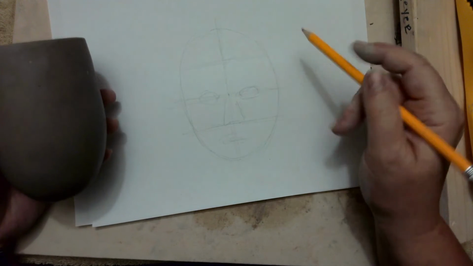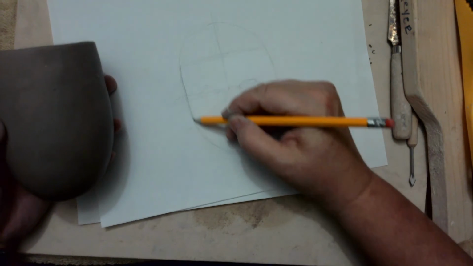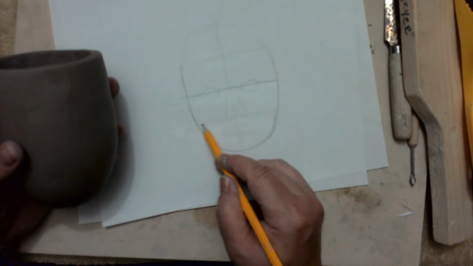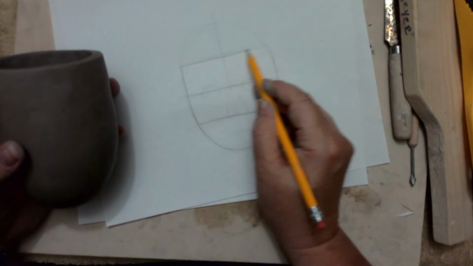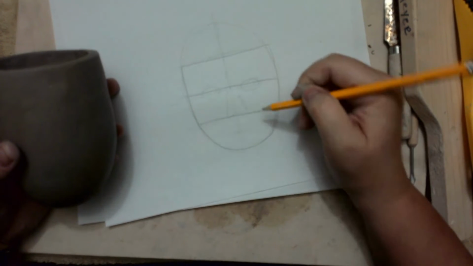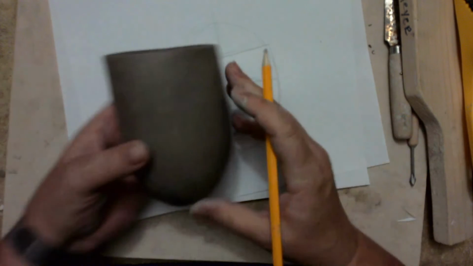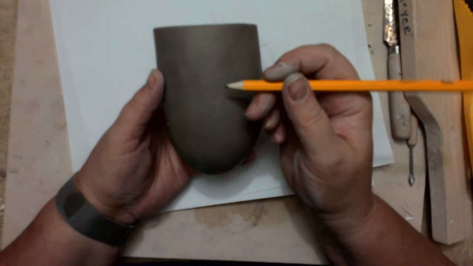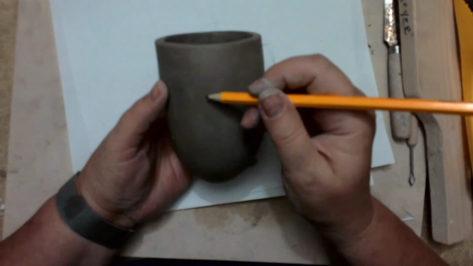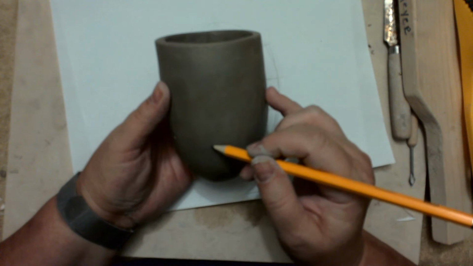So what I typically do is I have my students divide into 3 even sections. From here to here, here to here, and here to here. If you want to use a ruler, you can measure from the rim to the base, or you can have them eyeball it.